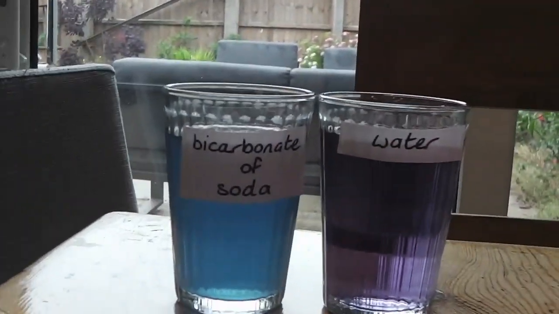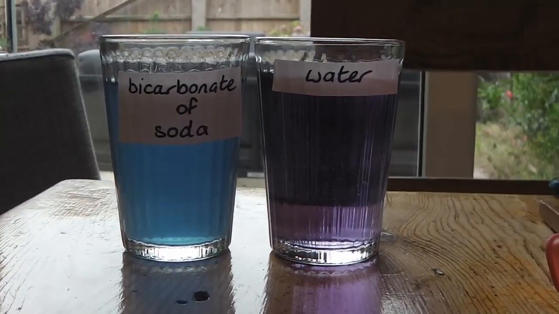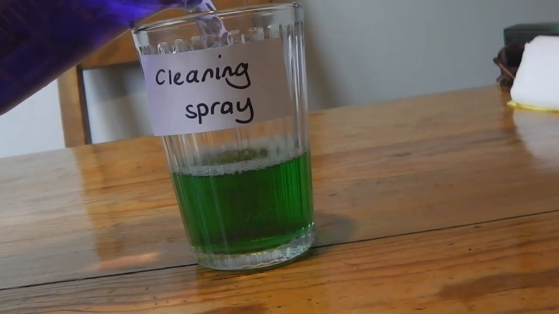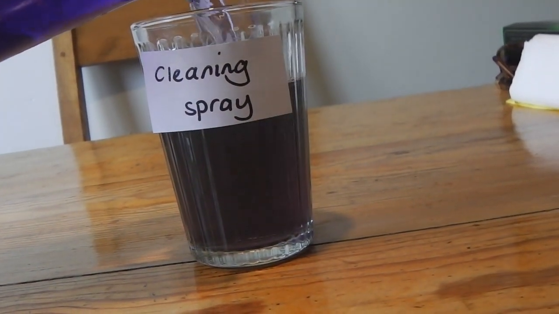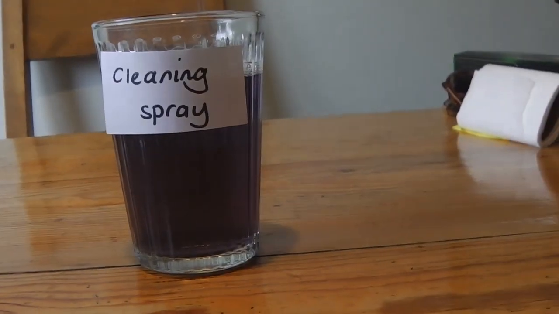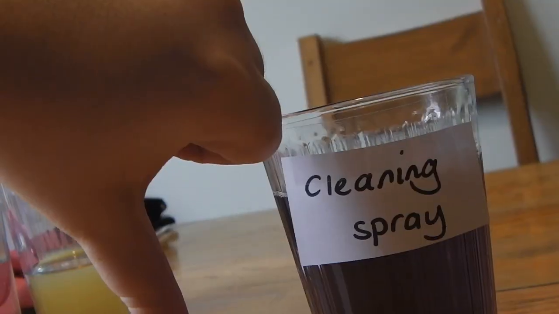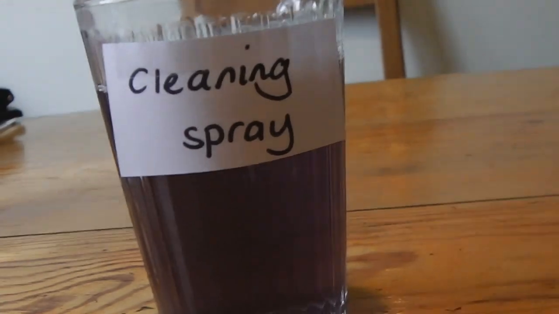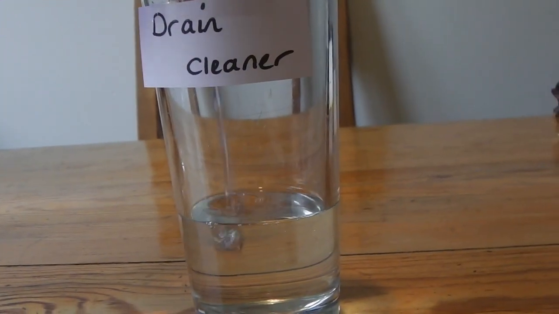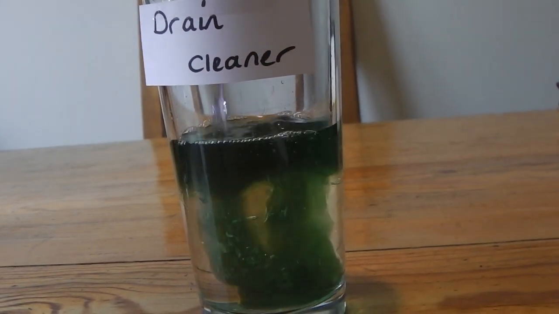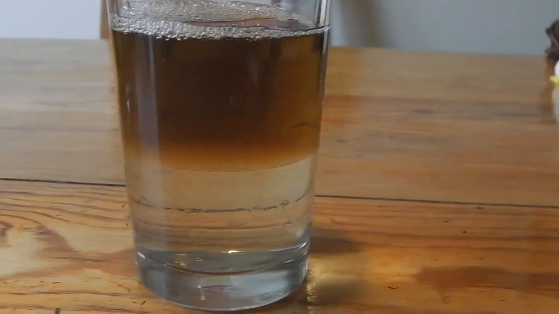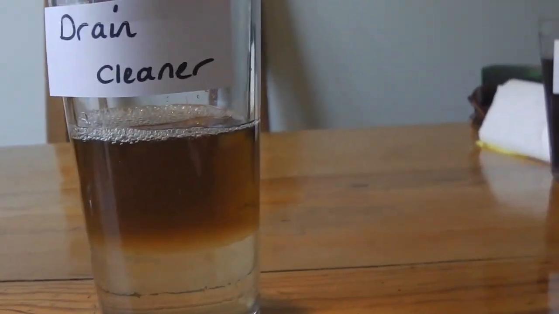It's much, much clearer if we have light shining from the back of it. It's kind of just turned a weird muddy colour. Down with the cleaning spray. We don't need it. Whoa! It's phase separated. Oh, but it's turning yellow. It kind of is.